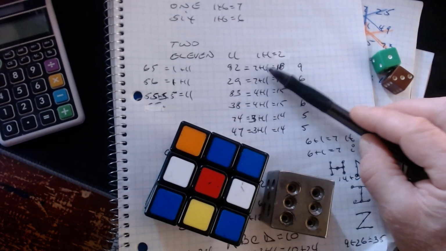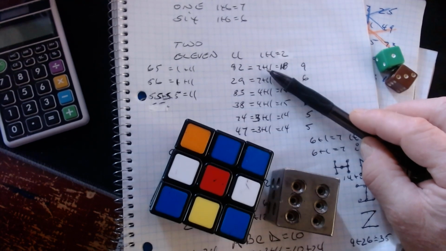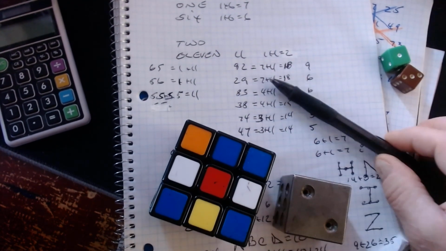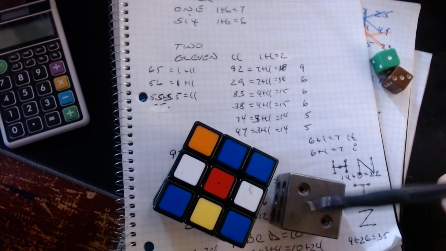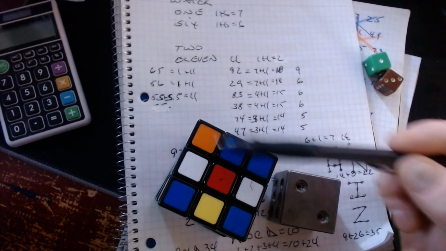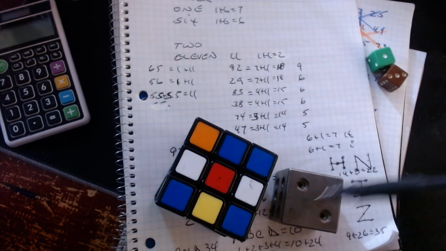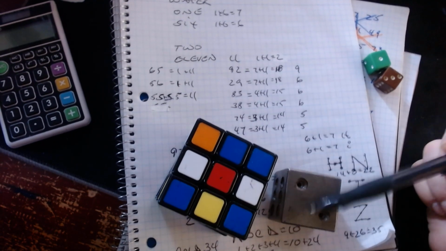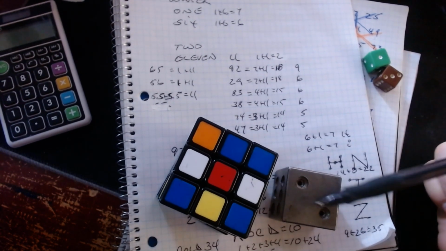So where does 7 and 11 show up? Well, 7 shows up over here. When you have 7, you have it. See the 2? 1 and 1 is 2. You have 7 areas and then 2 areas. This is your perfect 7-11. 9 areas of 2 spaces.